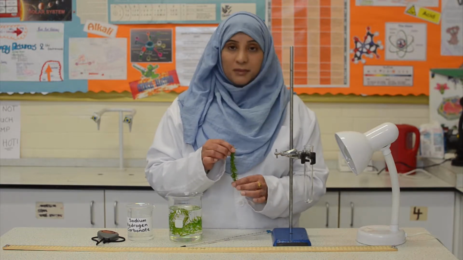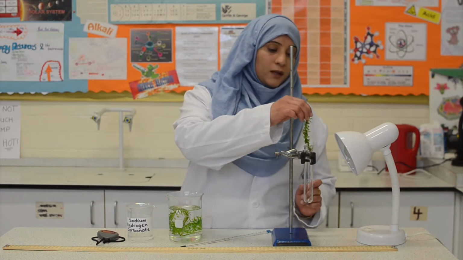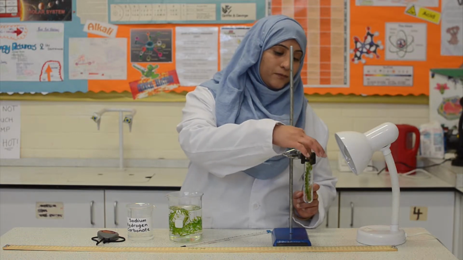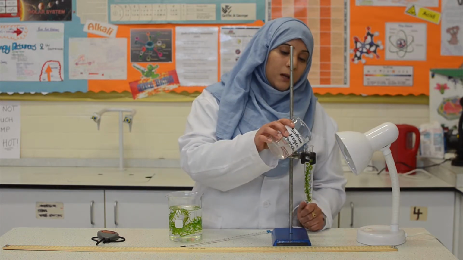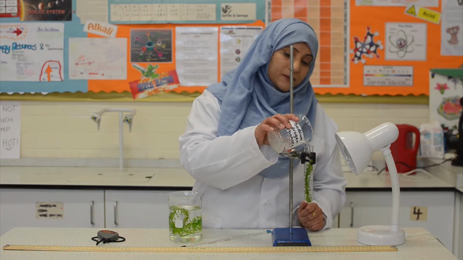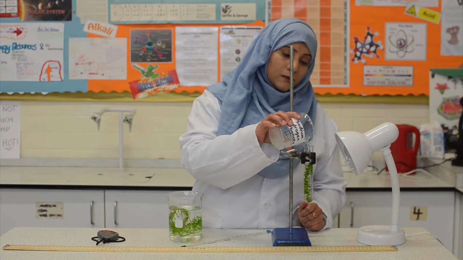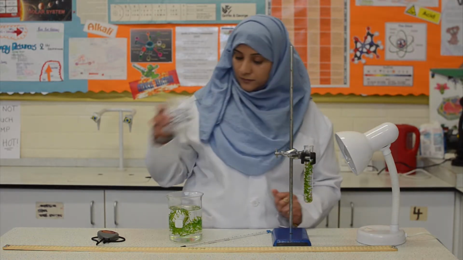We need to now place the pondweed in the boiling tube and pour in the sodium hydrogen carbonate solution, completely covering the pondweed. Now we need the pondweed to adjust to the environment within the boiling tube.